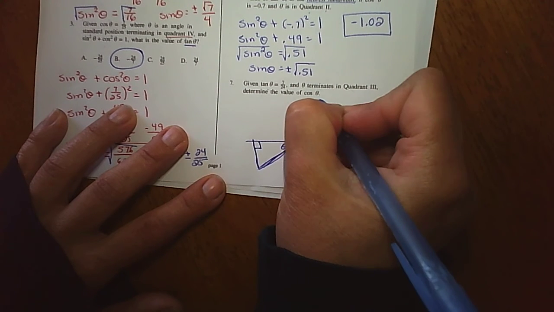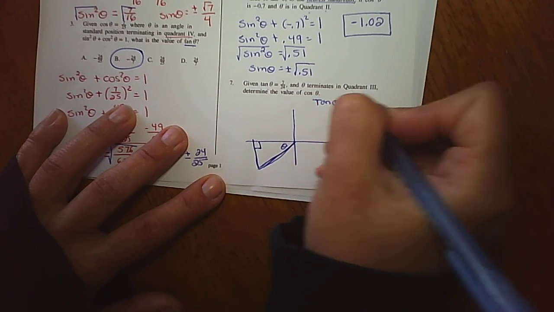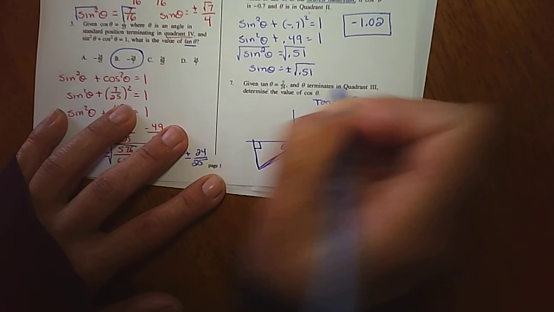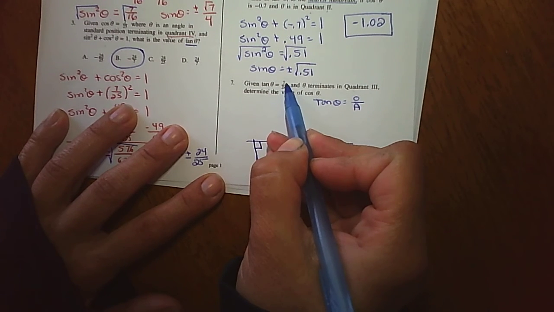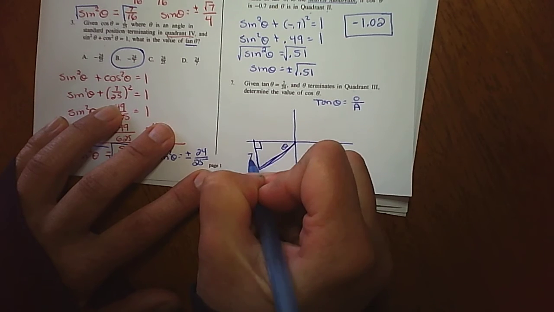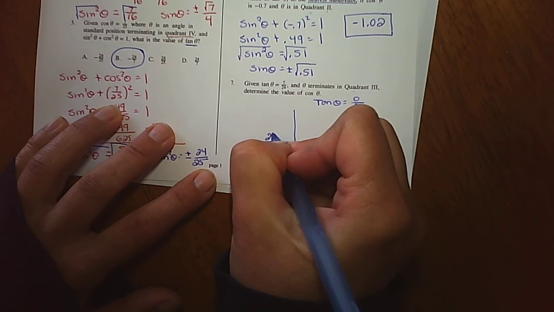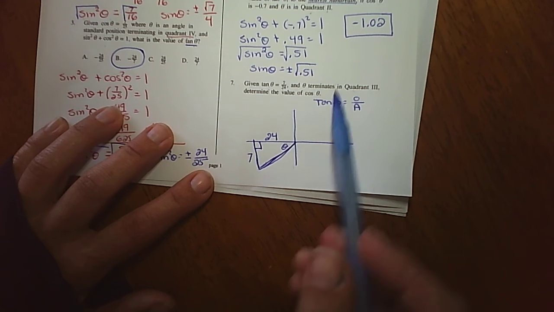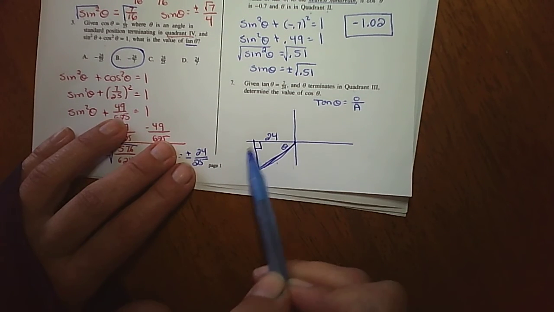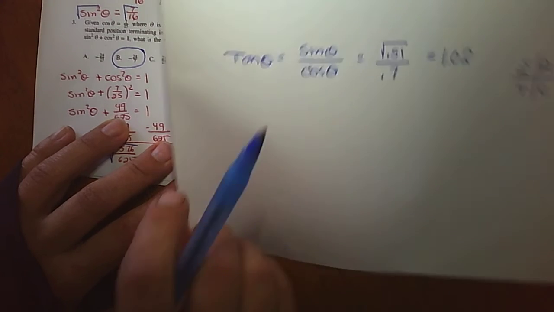Now, remember, tangent is equal to O over A, right? TOA. So see 7's on top? 7 is opposite over adjacent, like that. And what I want to do now is find the missing side. Well, guys, we could do the Pythagorean theorem here.